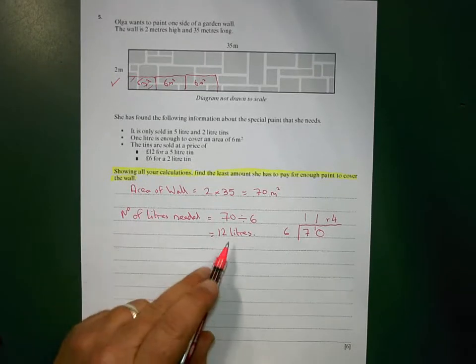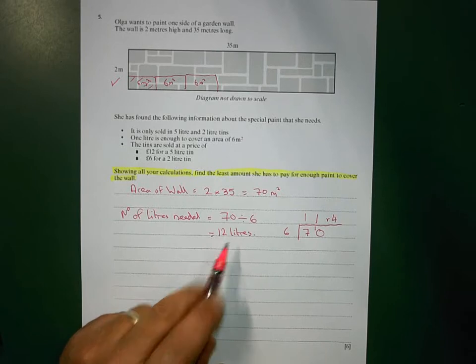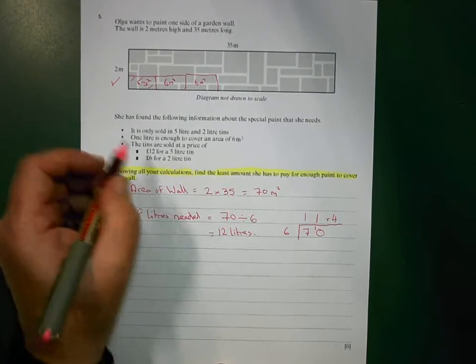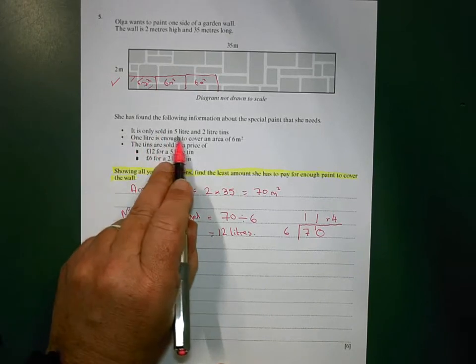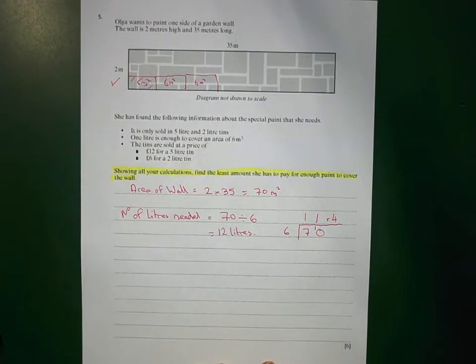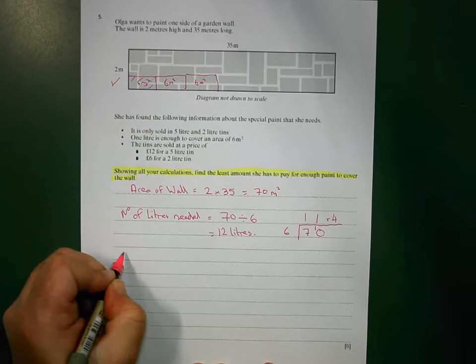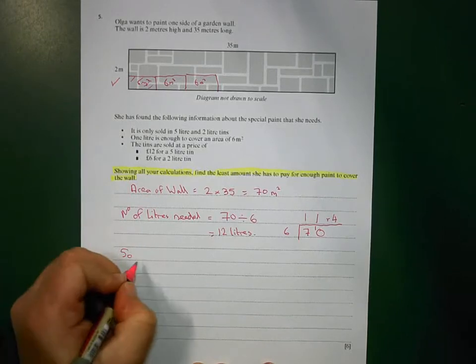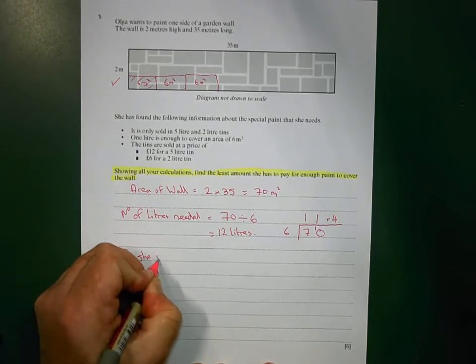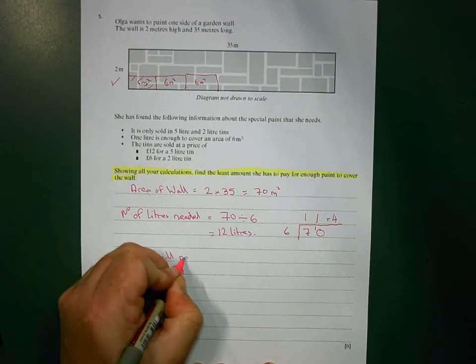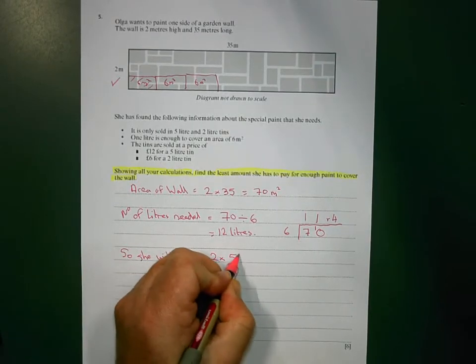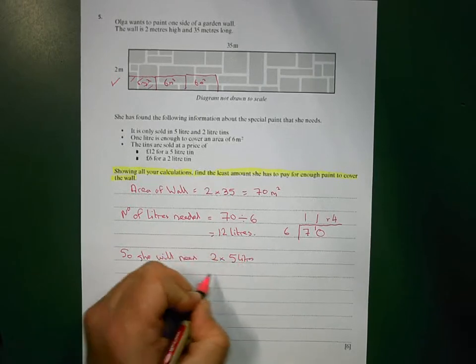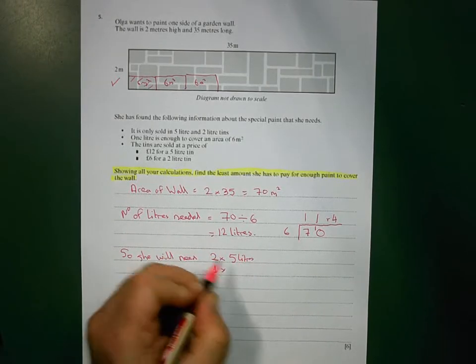So in order to get 12 litres, I'm now at this point here. It is only sold in 5 litre and 2 litre tins. So I'm going to need, or she's going to need, 2 lots of 5 litres and 1 lot of 2 litres.